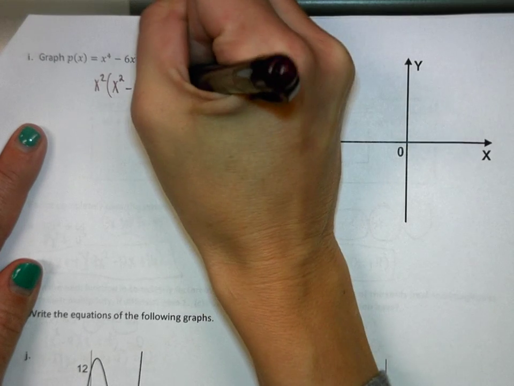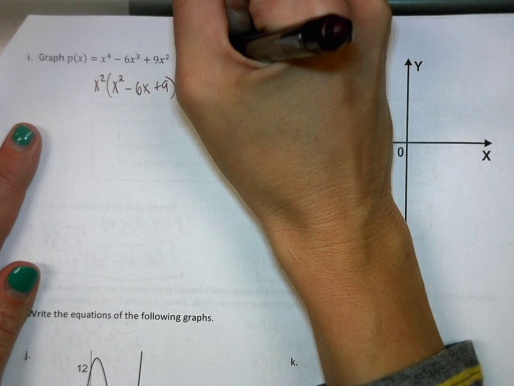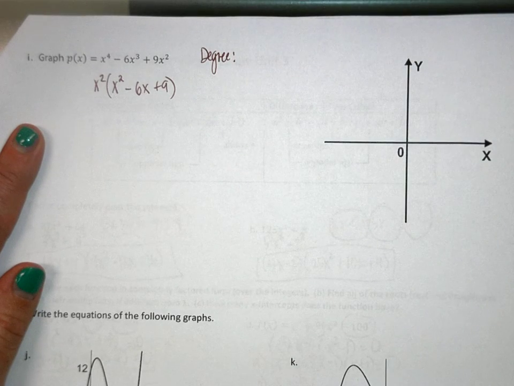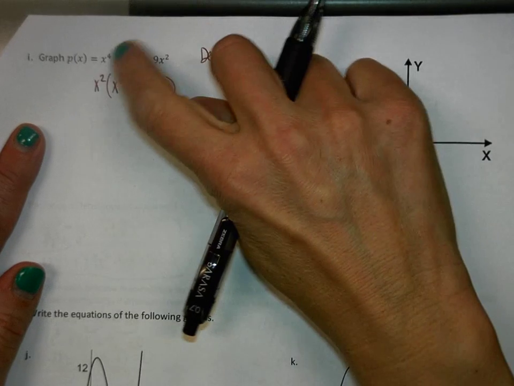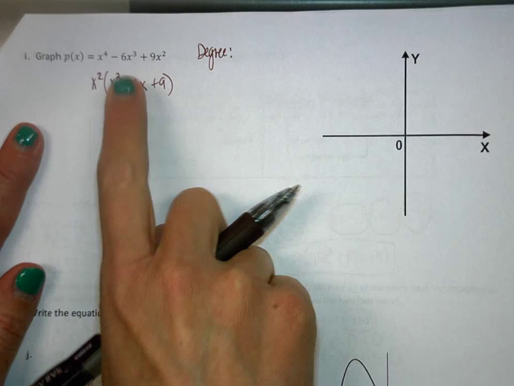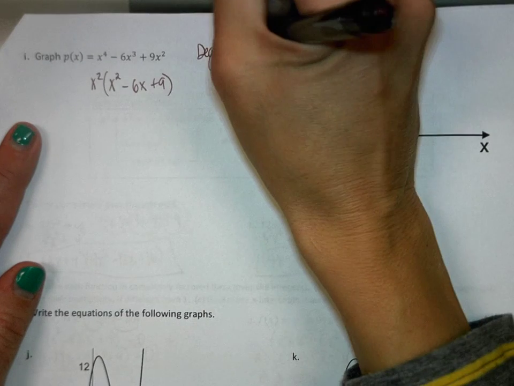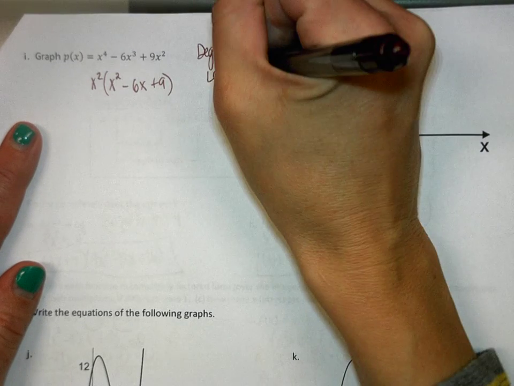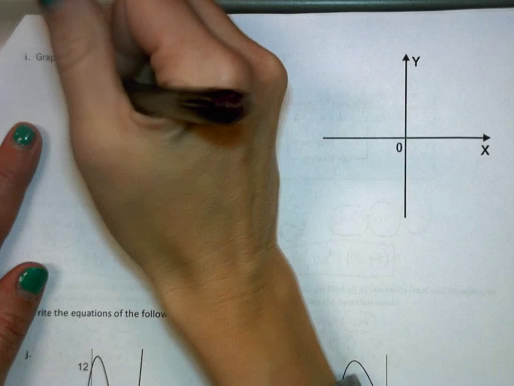I also noticed someone saying the degree. What's the degree on this one? 4. It's always your highest exponent. And if we end up factoring this through, even here you'd count 2 and 2, right? So my degree is 4. And what about the leading coefficient? Positive. Good. All right, can this be factored further? Yes. To what?